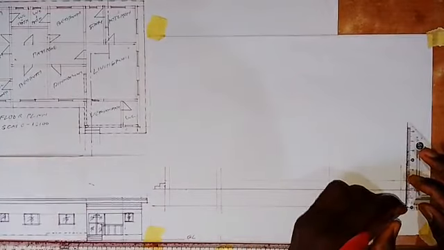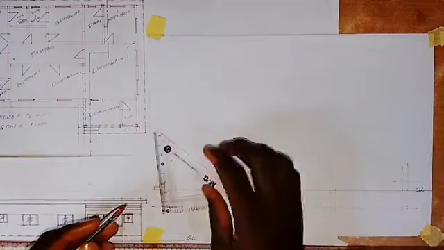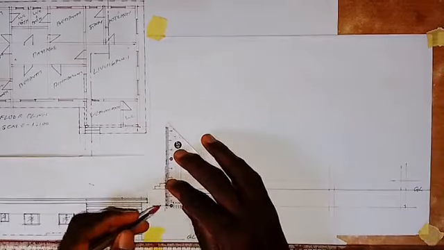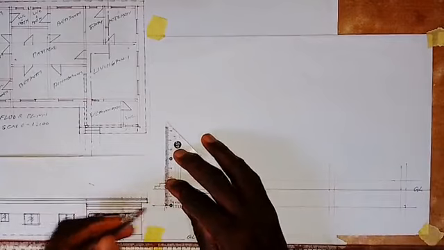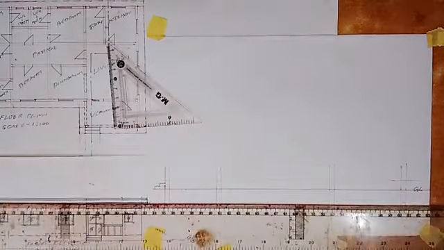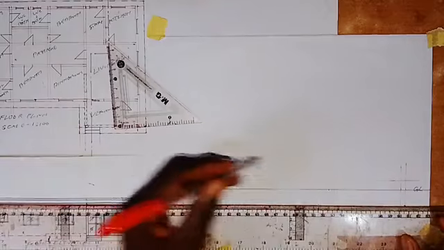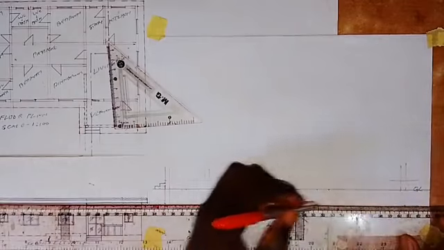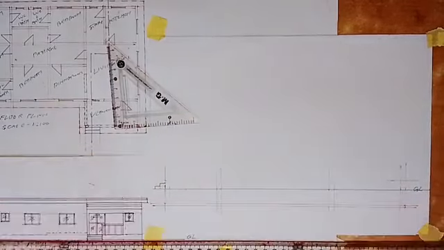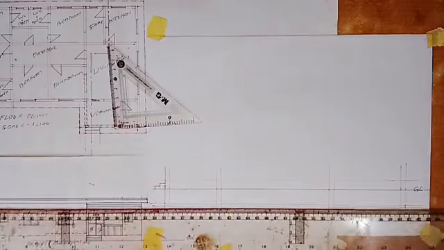This is 2 millimeters here. On this side also, I will take a measurement of 2 millimeters. Then I'm going to draw a horizontal line. This is going to represent the thickness of the blinding, as we have it here.